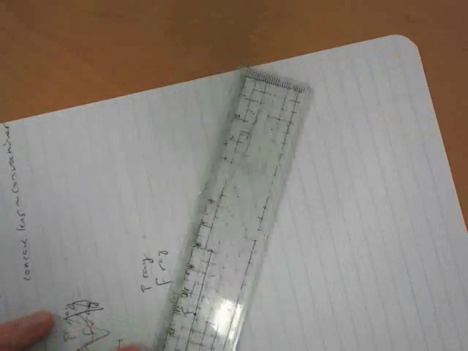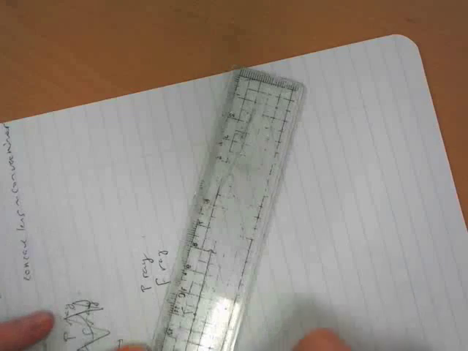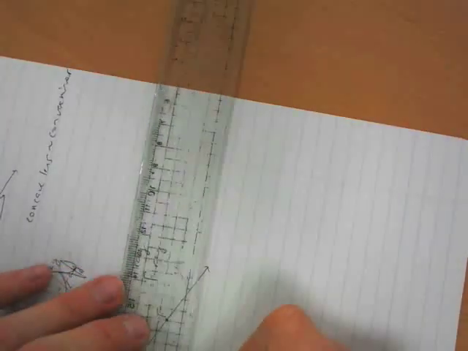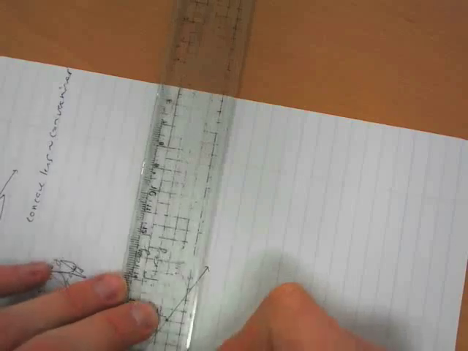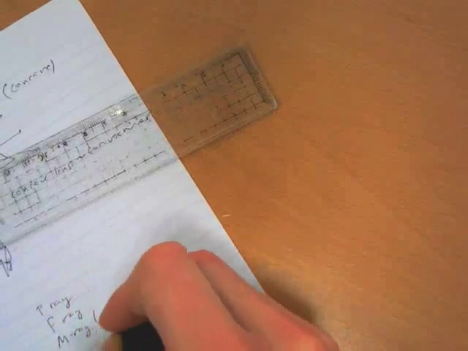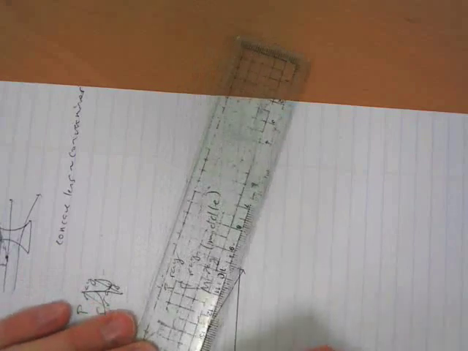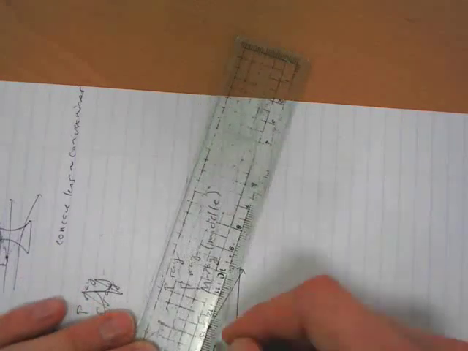So our F-ray passes through the focal point that's on the same side of the lens, and then it hits our lens and comes off straight, horizontally on the other side. And then we have our third ray, which for lenses is called the M ray, and M stands for middle, and it just passes through the middle of the lens, and for an ideal lens, it will not bend at all.